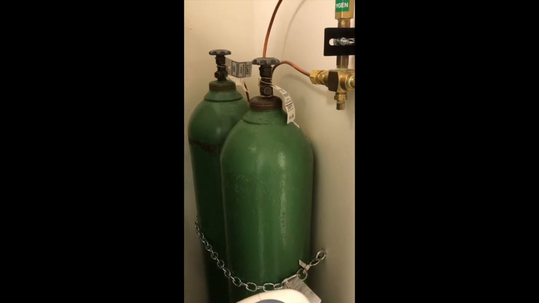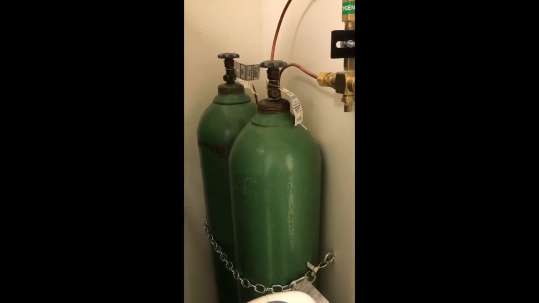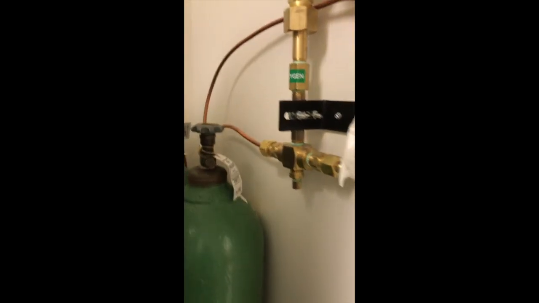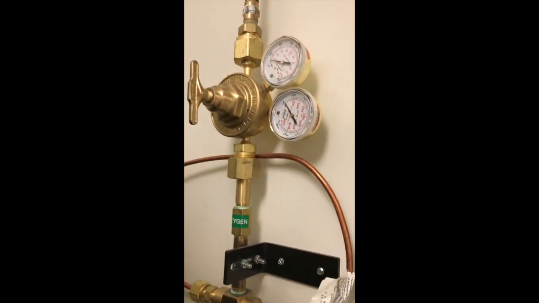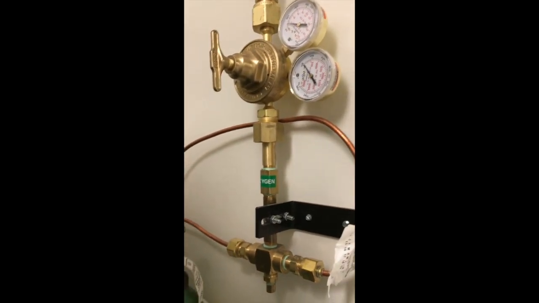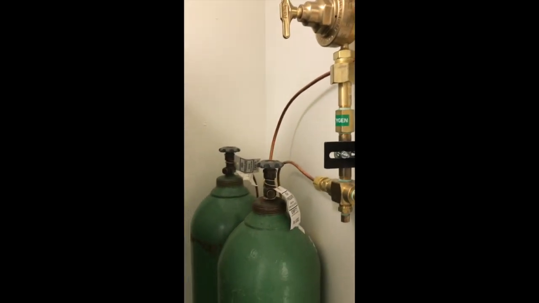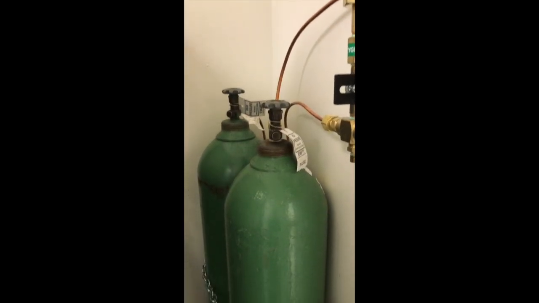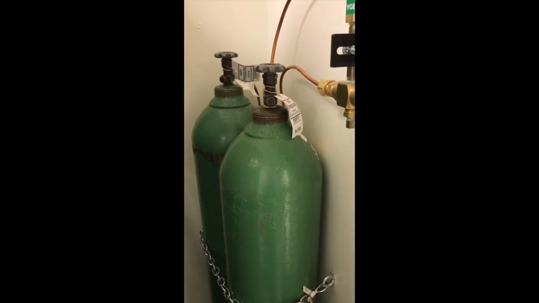We have central oxygen, so these are our large H tanks. They feed up to a pressure regulator that then feeds up into our central oxygen, and we have outlets at all of our stations where we can attach our anesthetic machines to the oxygen supply.